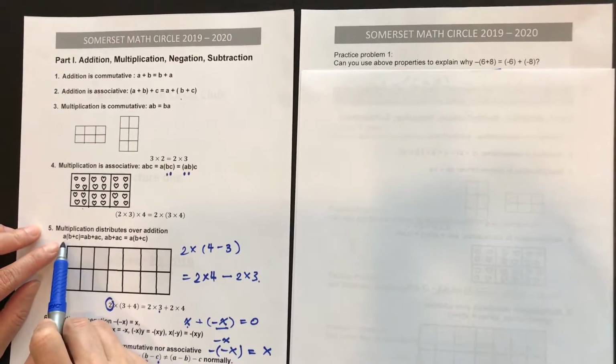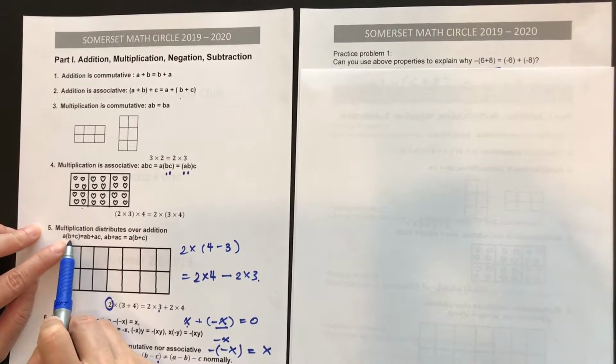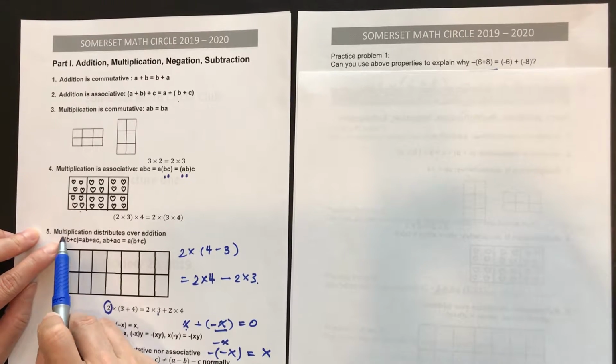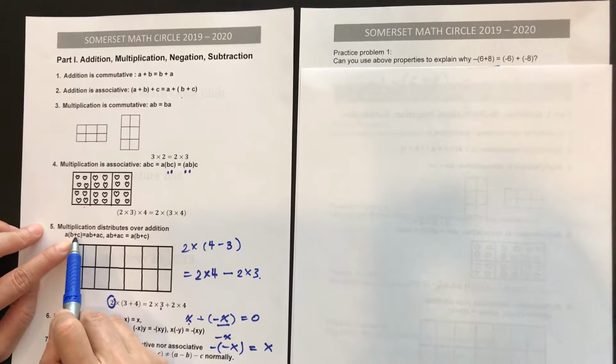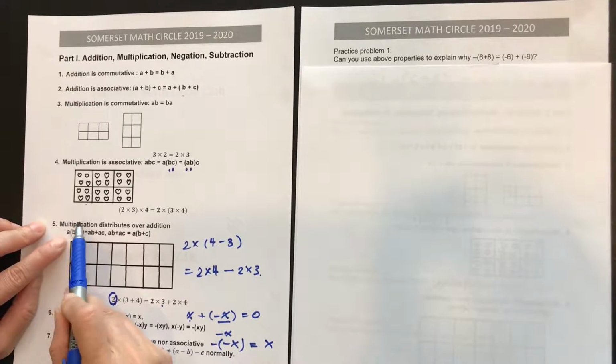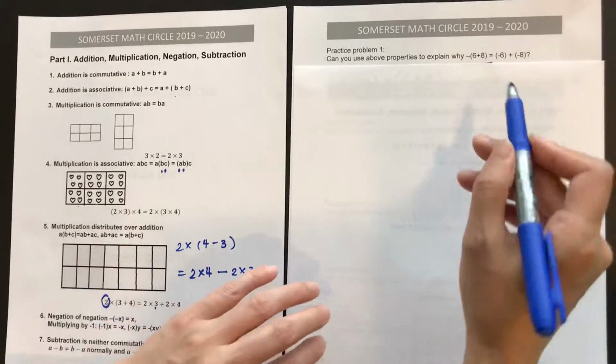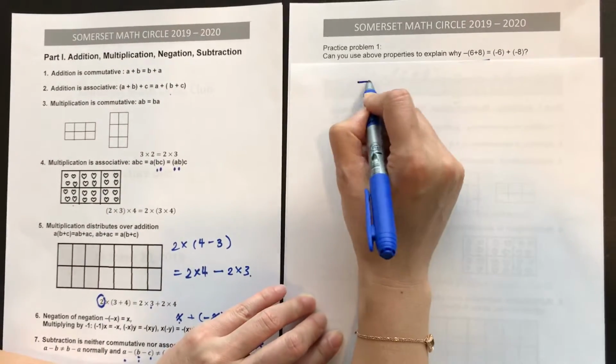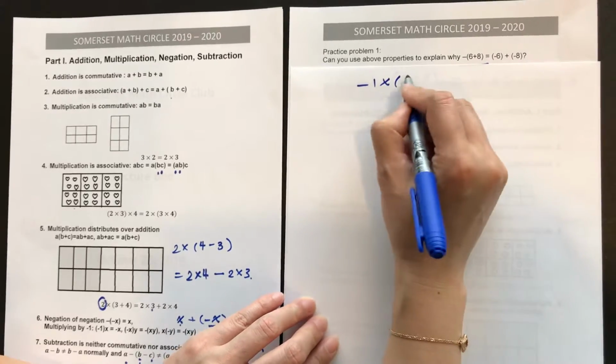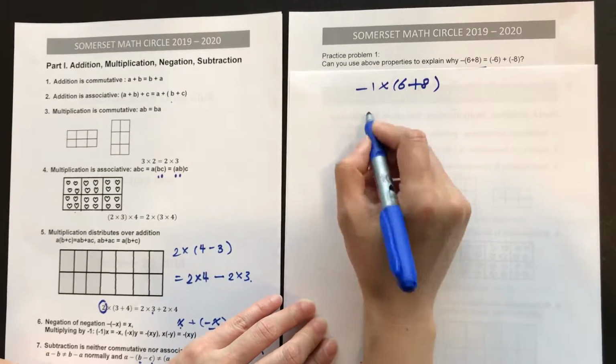Like we have talked about, A multiply the bracket of B plus C equals A multiply B, the first term, whatever sign remains, and then A multiply the second term. So in this problem, we can look at it as minus 1 on the outside. You have 6 plus 8 inside the bracket.